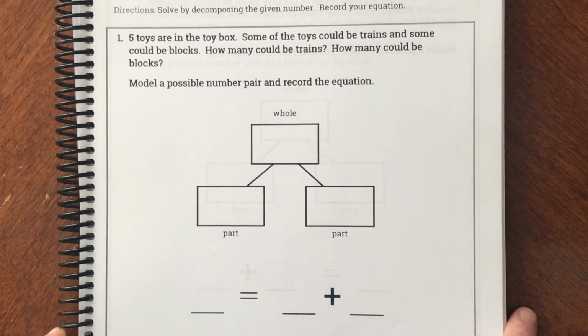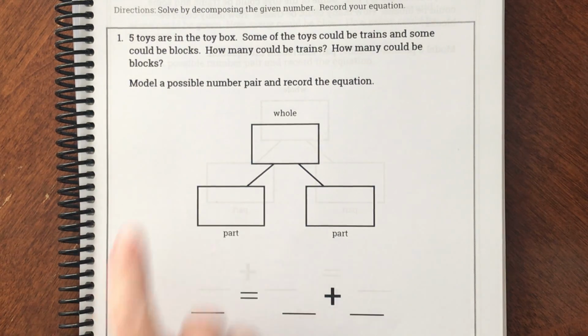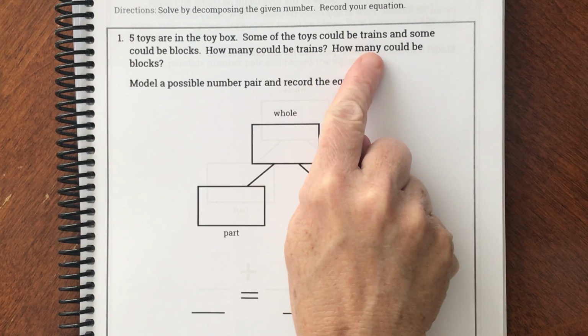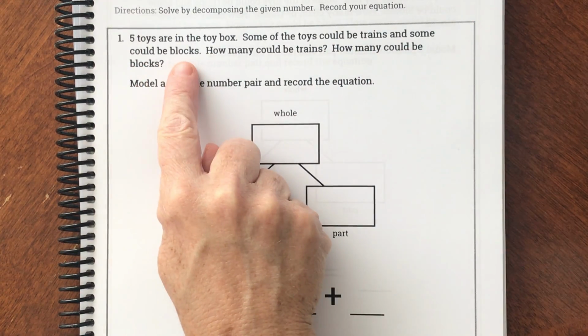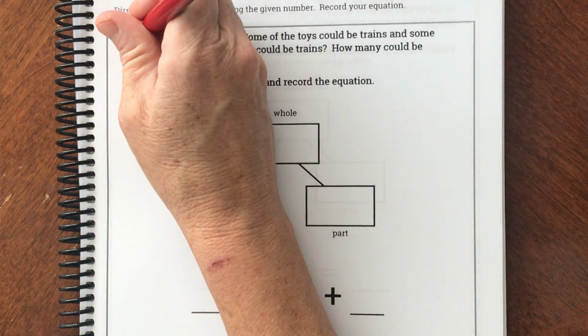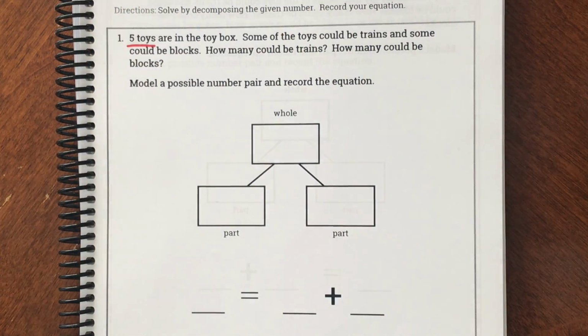My first problem says: 5 toys are in the toy box. Some of the toys could be trains and some could be blocks. How many could be trains? How many could be blocks? Okay, so what do I know? I know there's 5 toys in the toy box. That is called my whole.